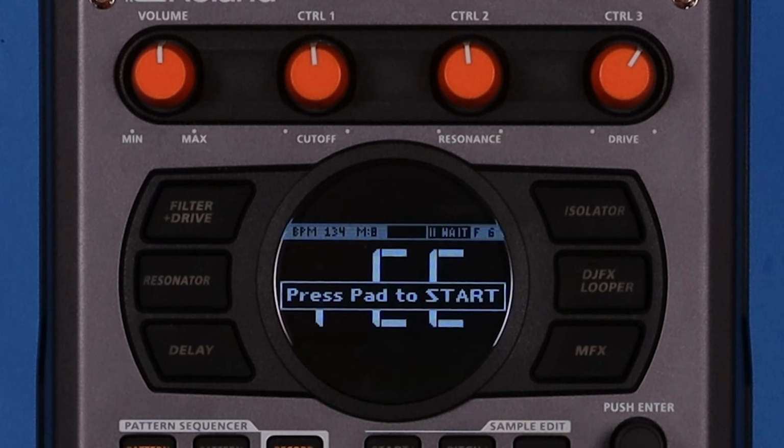I want exactly 8. So now what's going to happen, I'm going to get 1 bar for nothing, I'm going to record 8 bars, and it's going to be done. Here we go.